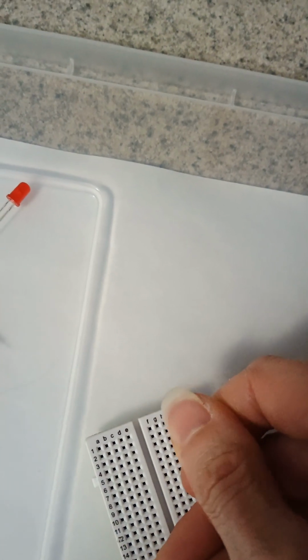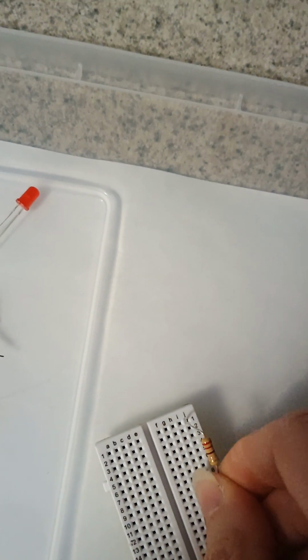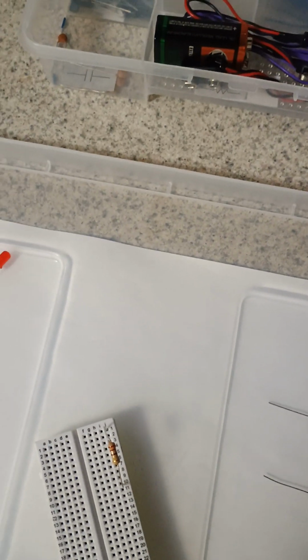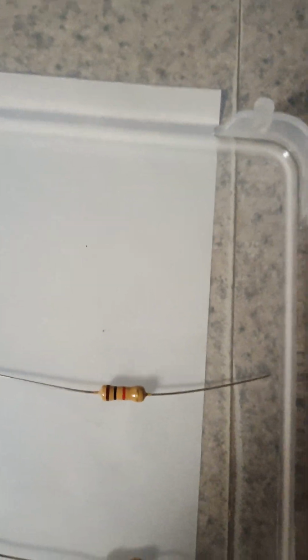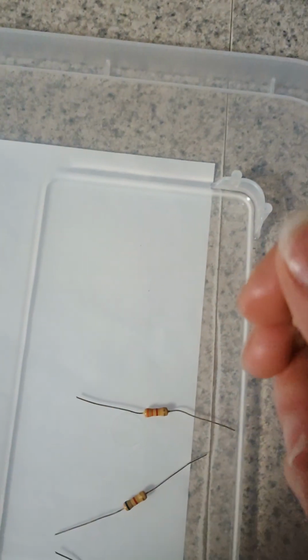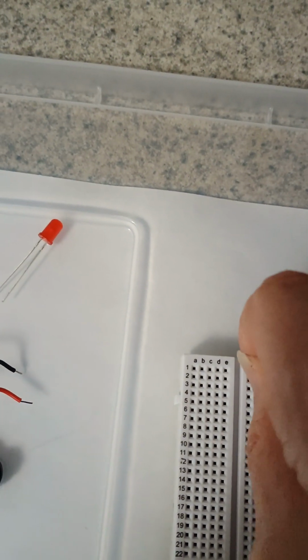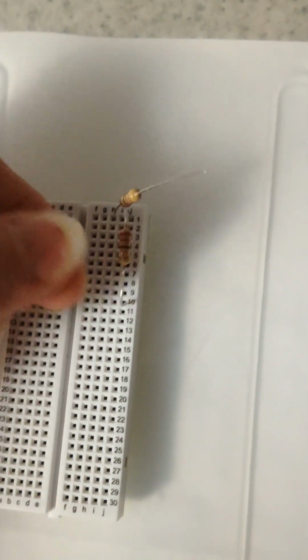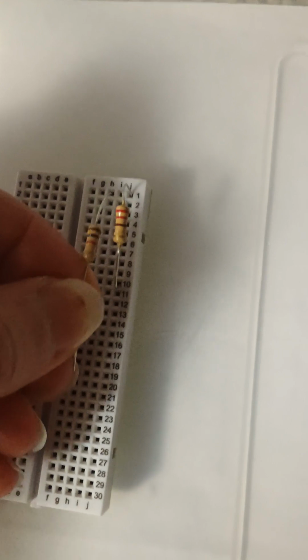Okay. Remember, we want to keep them neat, keep them organized, and nothing touching. So when I add my next resistor, I want to make sure it's not touching. Our next one is brown, black, red, gold. So our second resistor is going to go in 1H and 11H. I'm going to get it in there, 1H, and then bend it over into 11H. I may have to use my other hand. 11H.